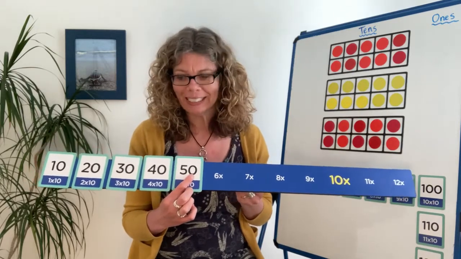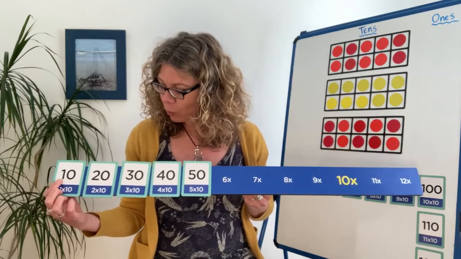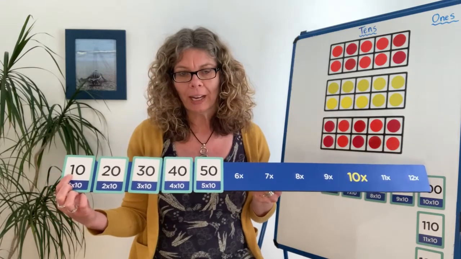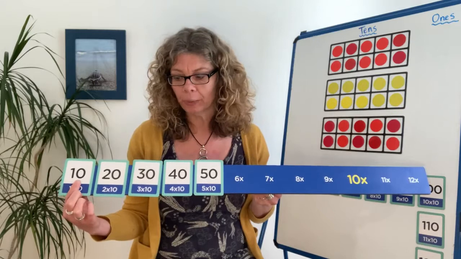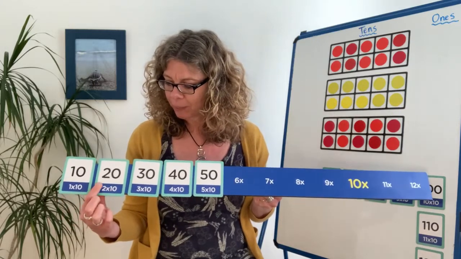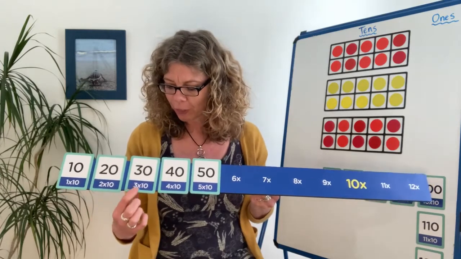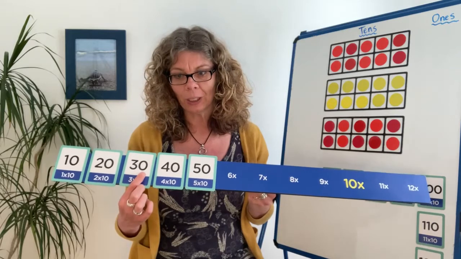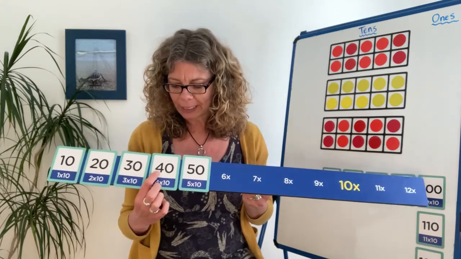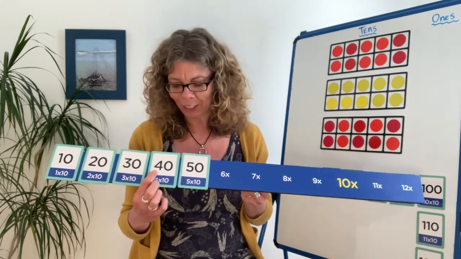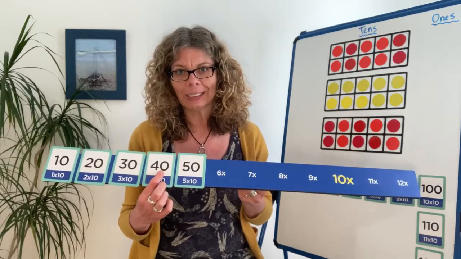Are you starting to see the pattern? Yeah, so if we've got 1 lot of 10, we have 1 in the tens column and no units. If we've got 2 lots of 10, we have 2 in the tens column and no ones. If we've got 3 lots of 10, we have 3 in the tens column and no ones. If we've got 4 times 10, we have 4 in the tens column and 0 in the ones, and so on. Okay, cool, isn't it?